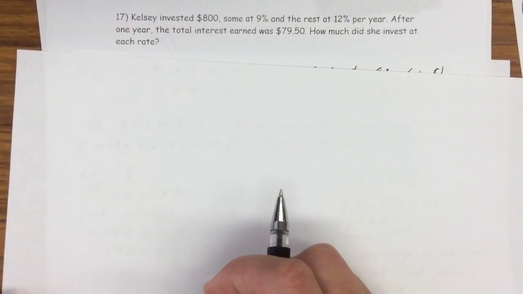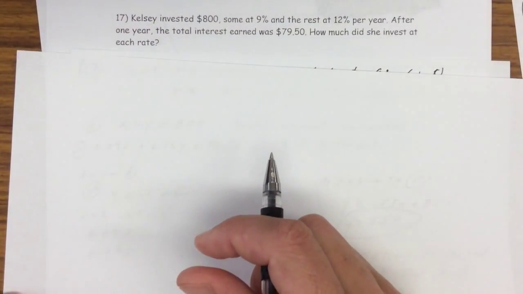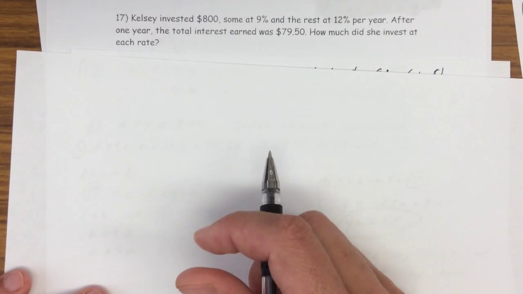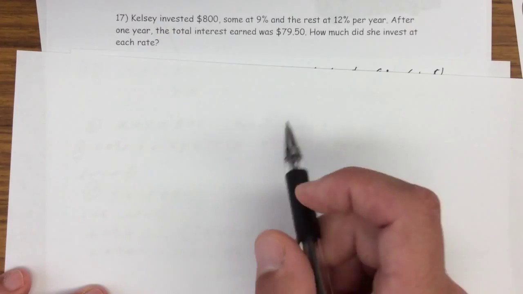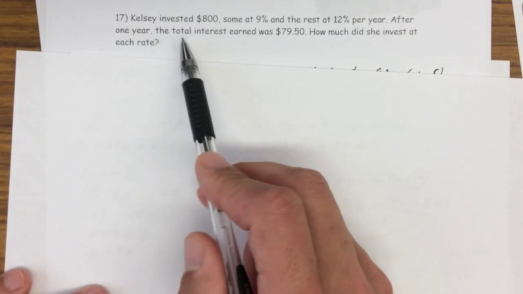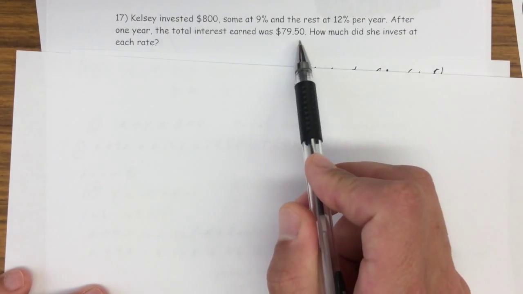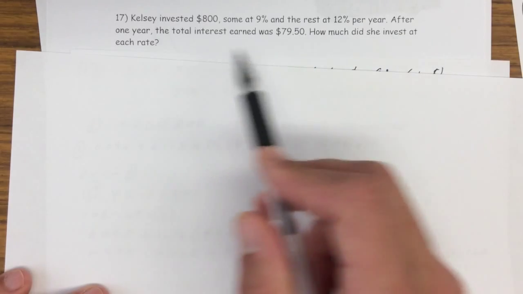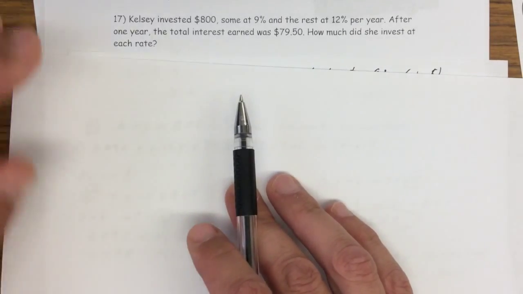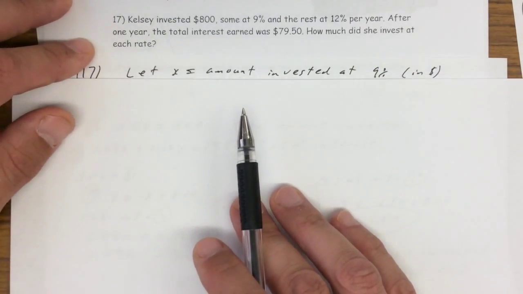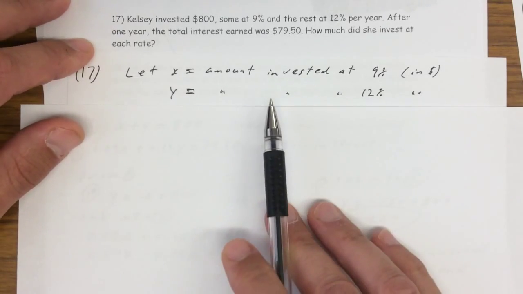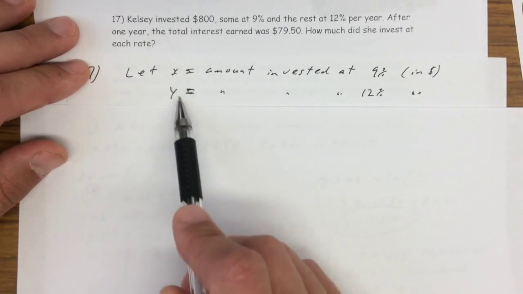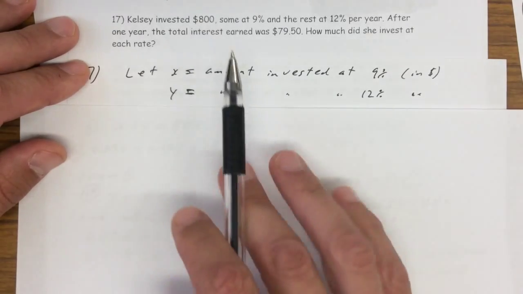Okay, so we have this one here where it's a money problem. So Kelsey invested $800, some at 9%, and the rest at 12% per year. After 1 year, the total interest earned was $79.50. How much did she invest at each rate? Okay, so the two unknowns here are going to be the amount invested at 9% and the amount invested at 12%.